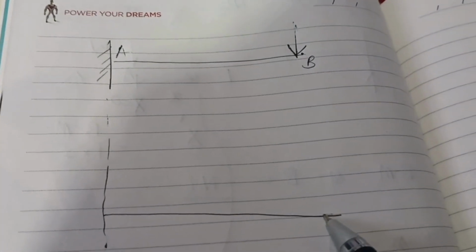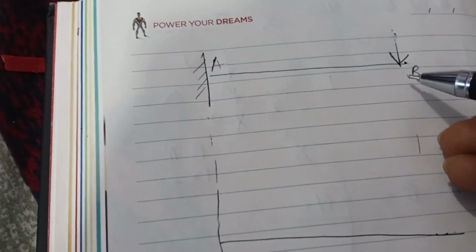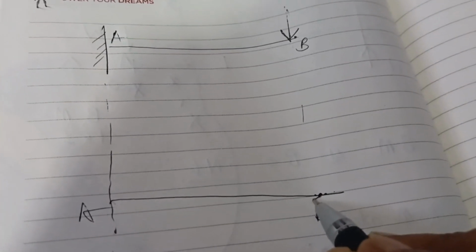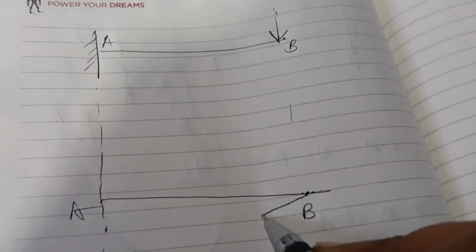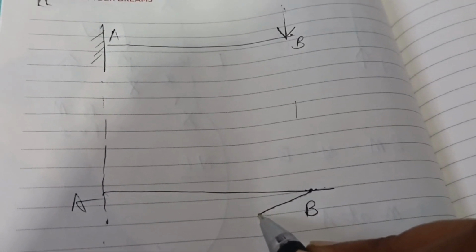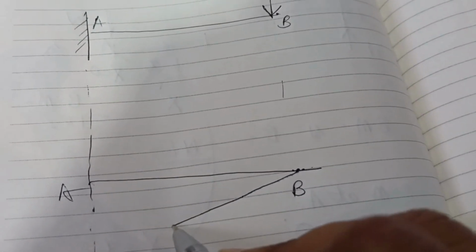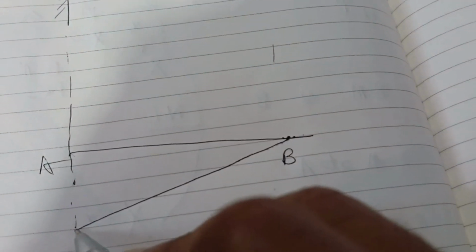As we have seen, the bending moment is varying linearly. This is the point B and this is the point A. At point B the bending moment was 0, and as we go farther gradually from the free end to the fixed end, this is increasing, varying linearly.